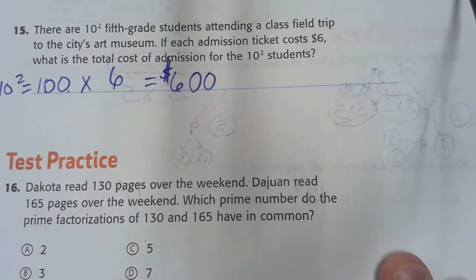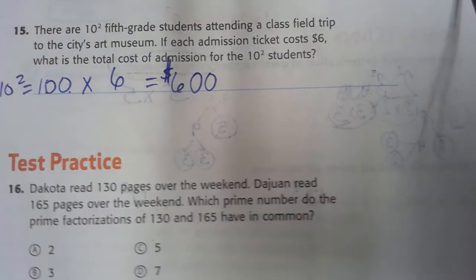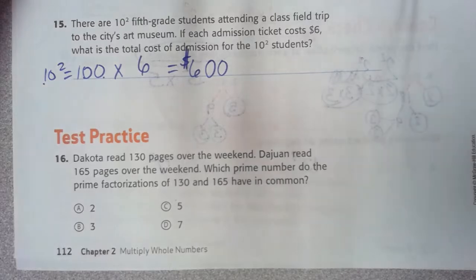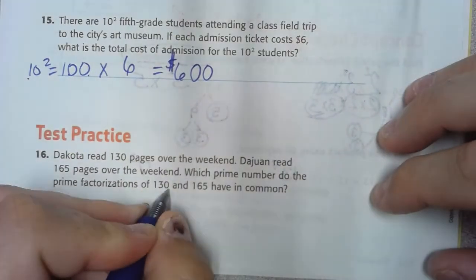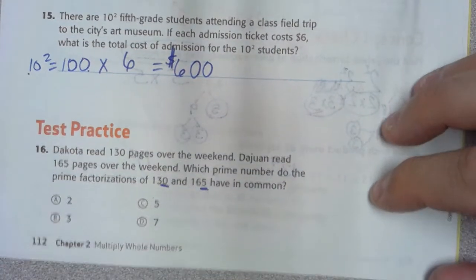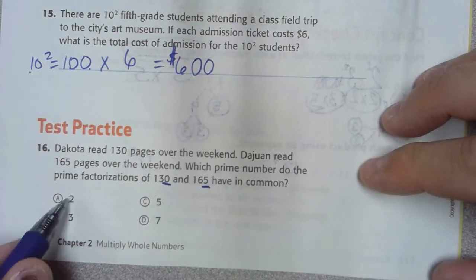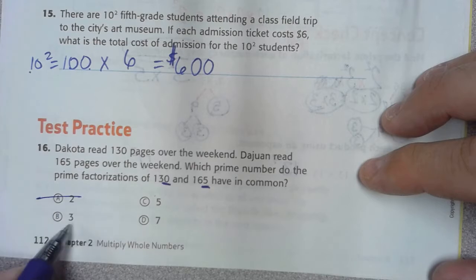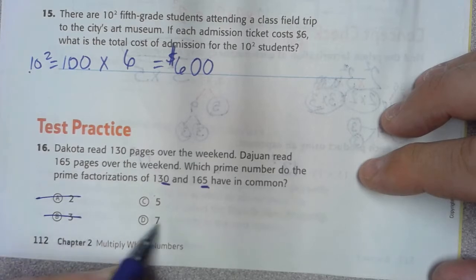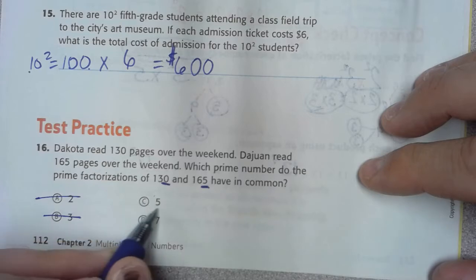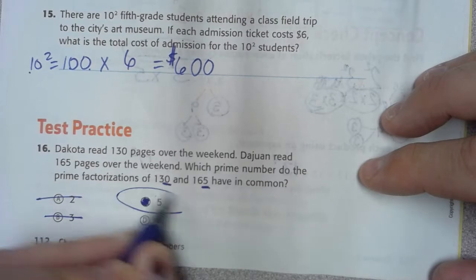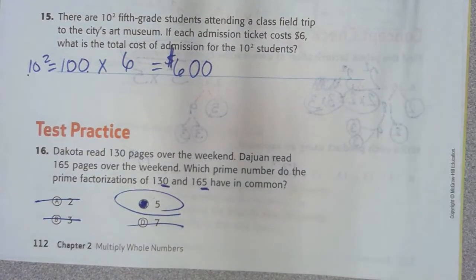And then the last one, Dakota read 130 pages over the weekend. Dewan read 165 pages over the weekend. Which prime number do the prime factorizations of 130 and 165 have in common? So I think I told you this once before. I said if it ends in a 0 or a 5, are you going to have a 2? No. Are you going to have a 3? Are you going to have a 5? Yes, they're both going to have 5, right? So your answer is 5. If it ends in a 0 or a 5, 5 is always going to be a factor. Always.